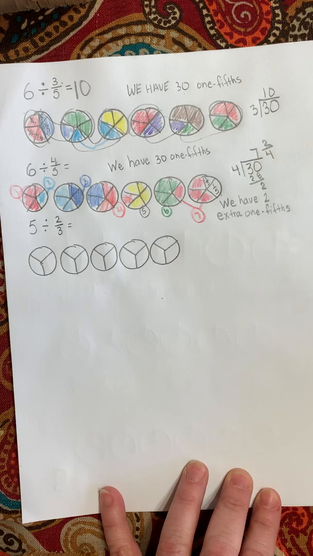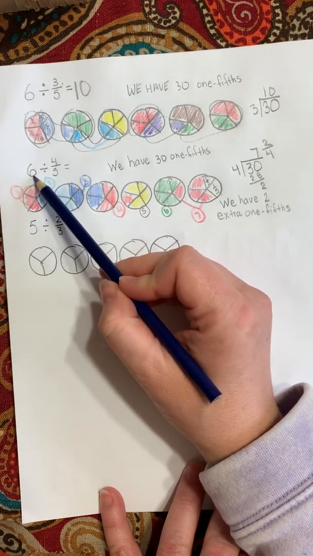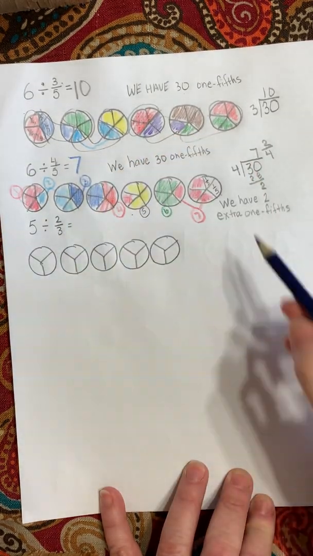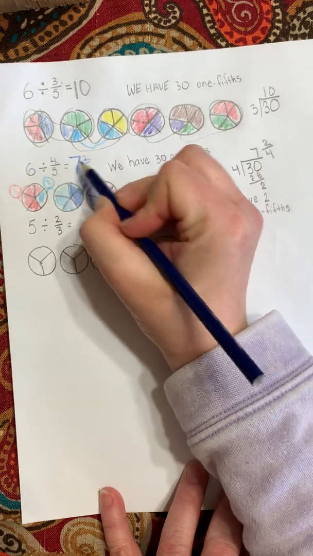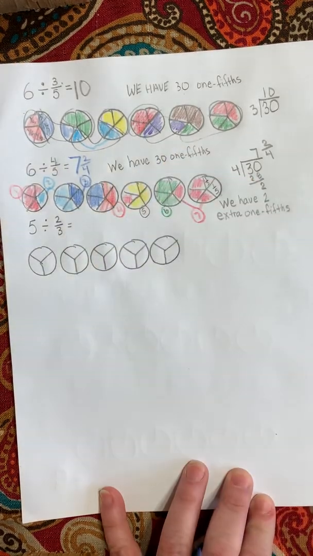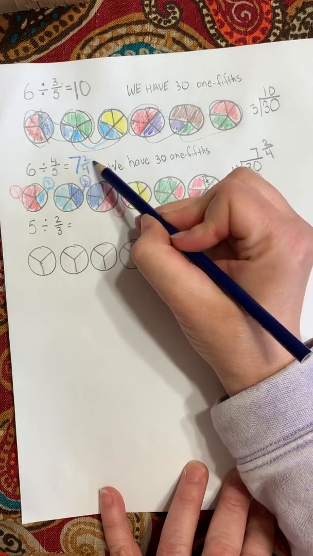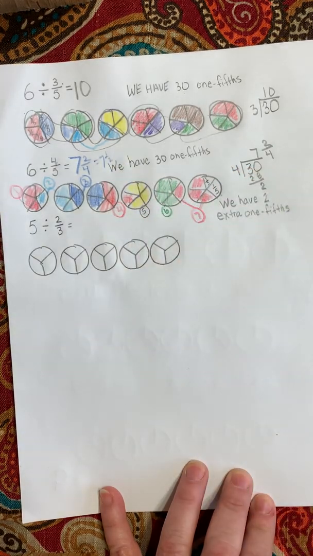So our answer is how many groups of 4/5 can we take out of 6? We can take away 7 whole groups, and we're left with 2 out of the 4 that we need to make another set. And we can, of course, record that as 7 1/2.